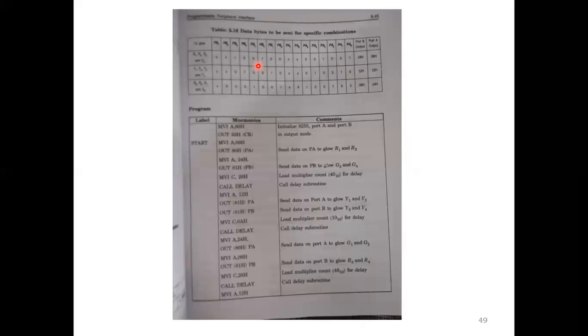Okay, this is the concept of the traffic light controller. So today we discussed two concepts. One is the stepper motor, and the other is the traffic light controller. The stepper motor is controlled through the 8085, and the traffic light is also controlled by the 8085. Okay, thank you. We will see in the next class.